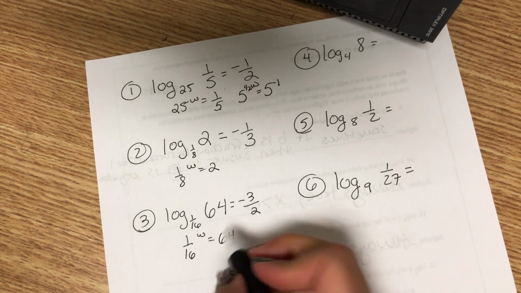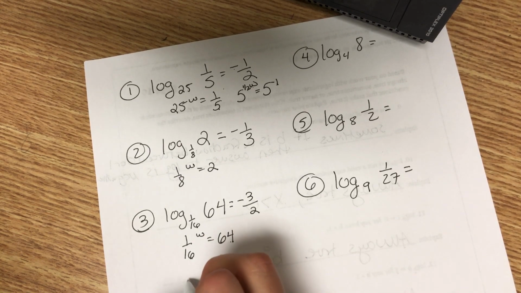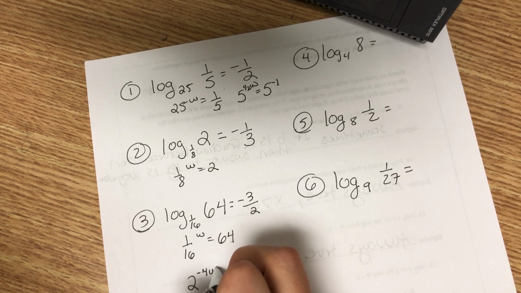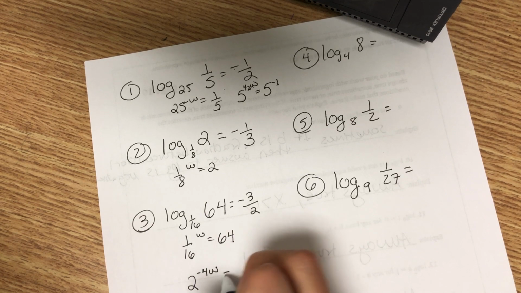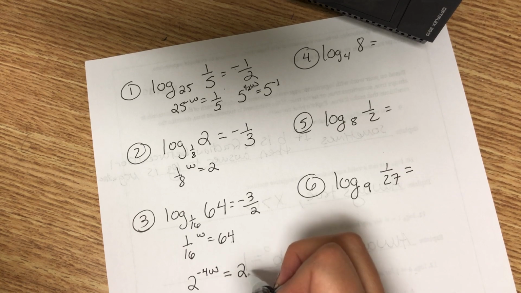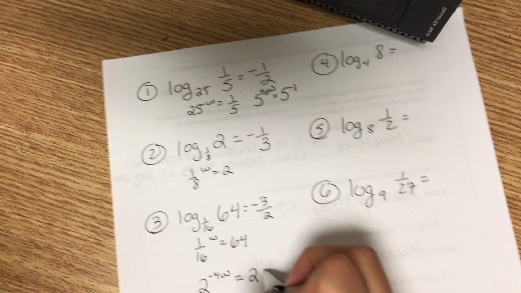So for this one, I can make 16 and 64 both into a base of 2. Doing that right?